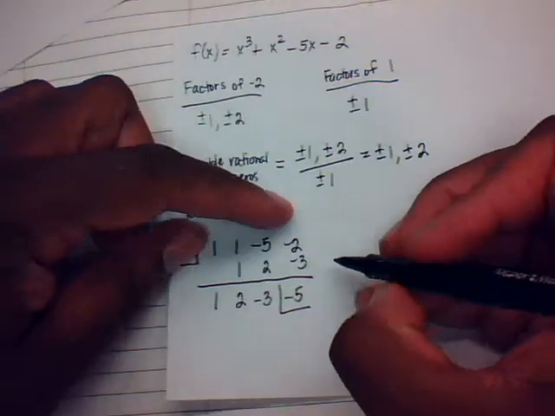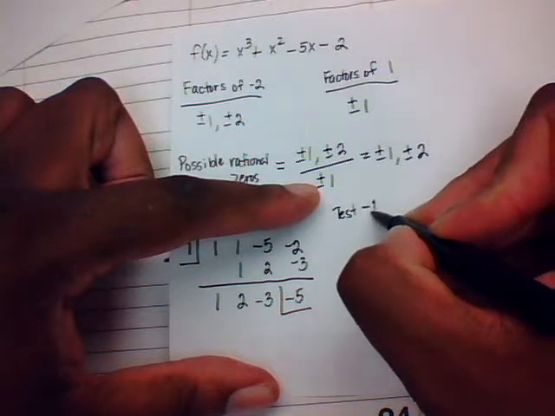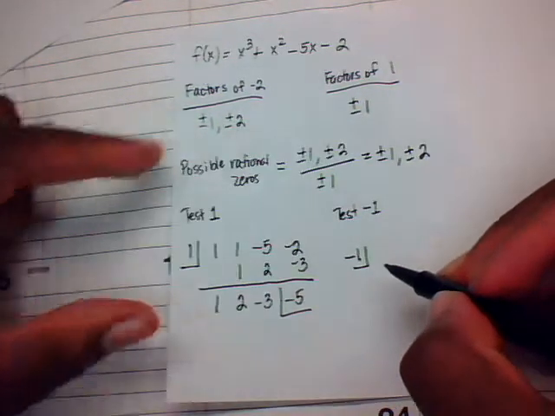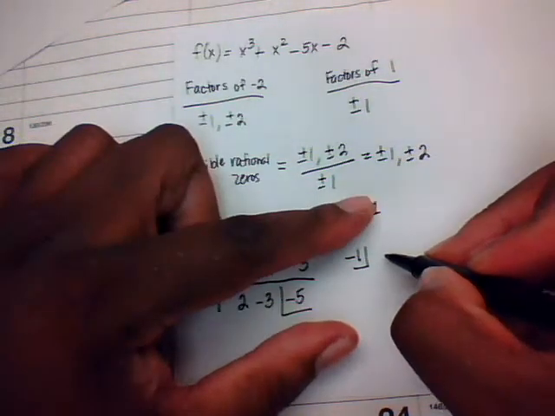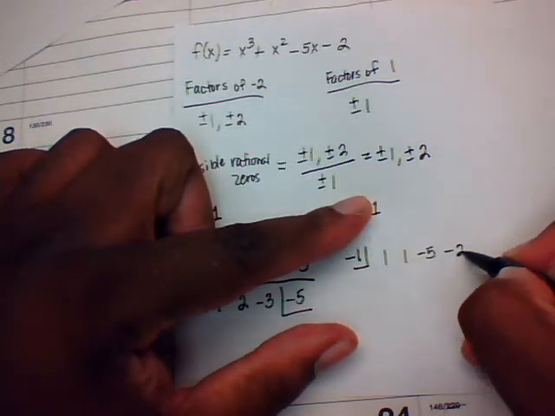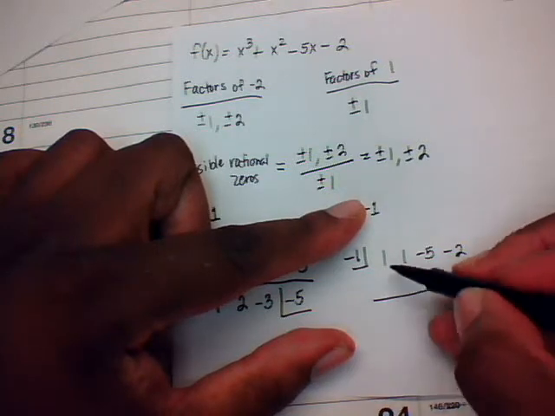Now we have to try -1. So here I'm testing -1. So -1 would be the divisor. The 1, the 1, the -5, and the -2 are the same: 1, 1, -5, -2. And then we use the synthetic division process again.